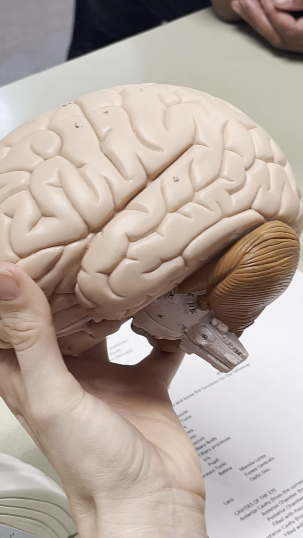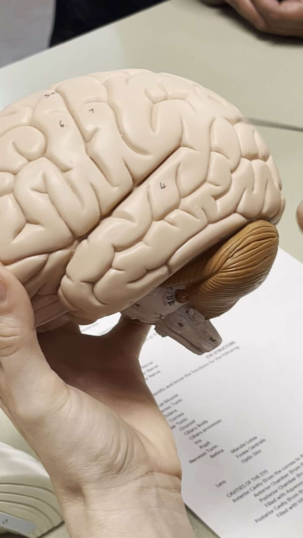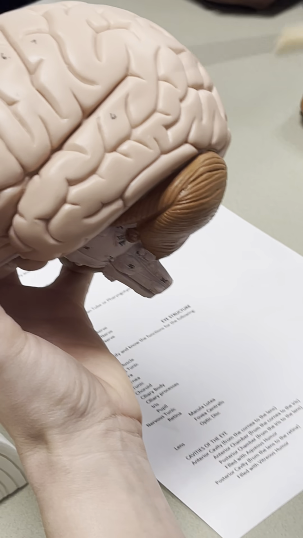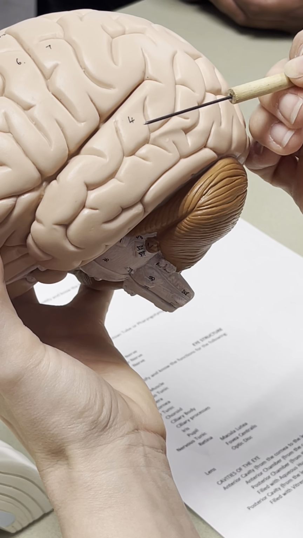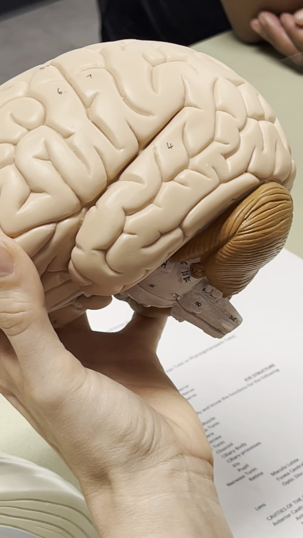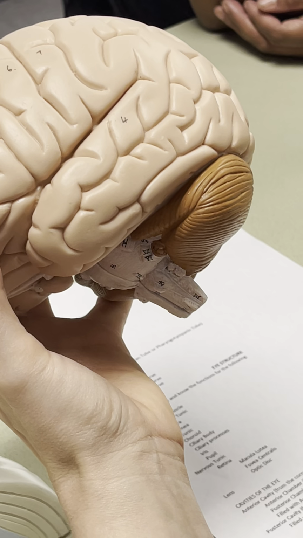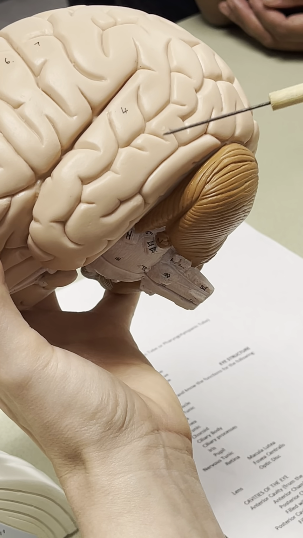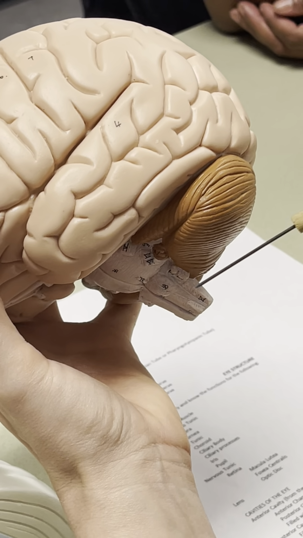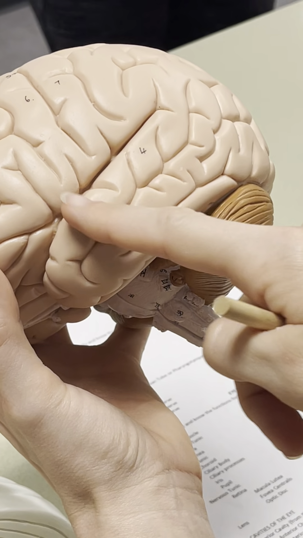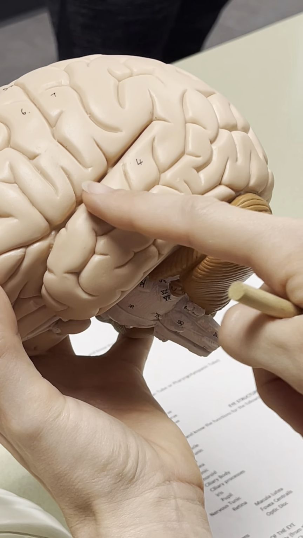When you think temporal lobe, you think auditory. Okay? It's first going to go to the primary auditory cortex just to receive that sensory information. But we're not going to understand what it is we're hearing until that information gets sent to the auditory association area of the temporal lobe.